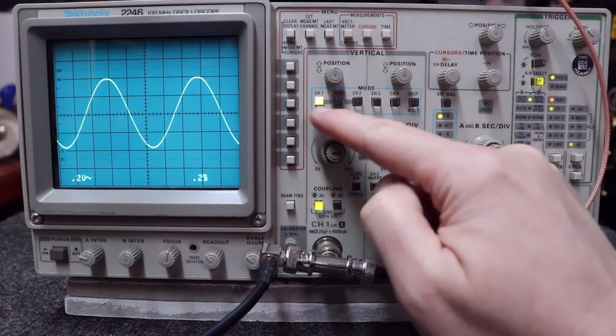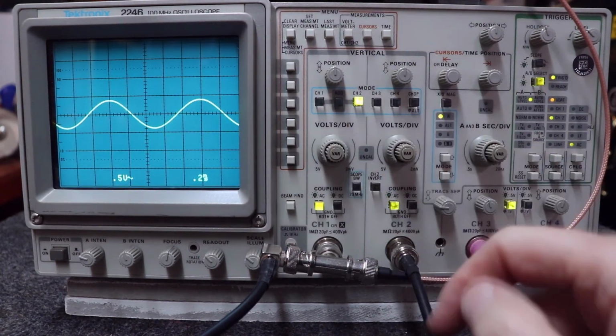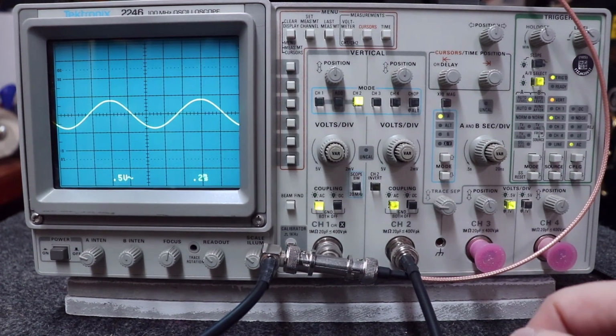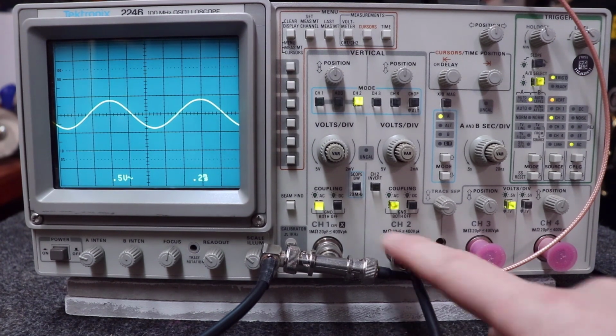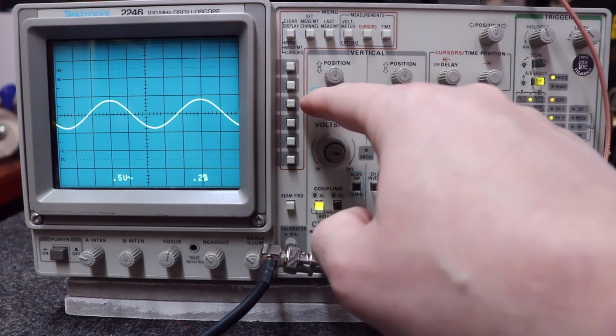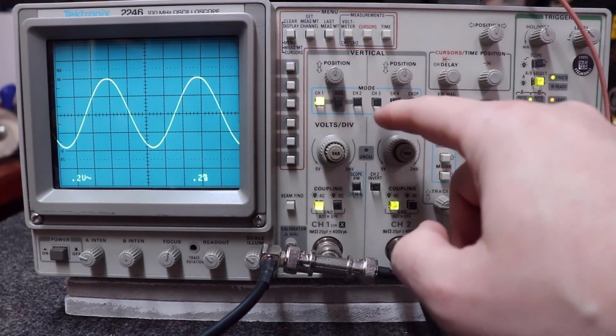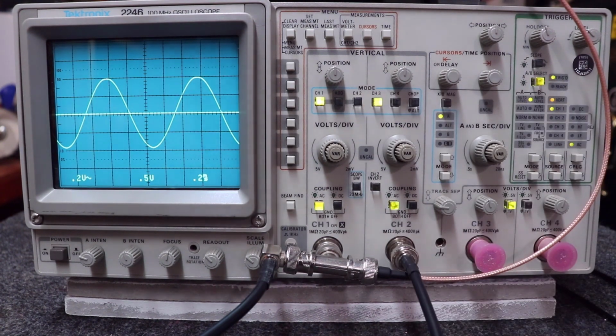So we've covered these buttons, and by the way, if you turn channel 2 on and turn channel 1 off, now I'm seeing what I'm feeding into channel 2. It's the exact same signal I'm feeding in here as I'm feeding in right here. Right? Let's do this. Let's put it on channel 3. Interesting. What do we have? We have a flat line. Okay, that is 0 volts.